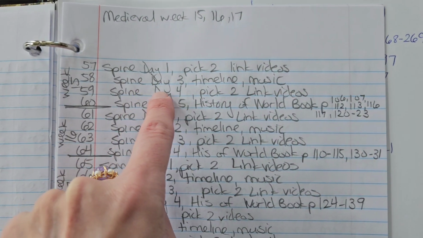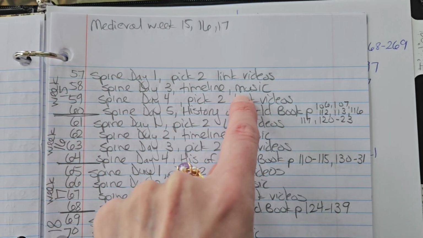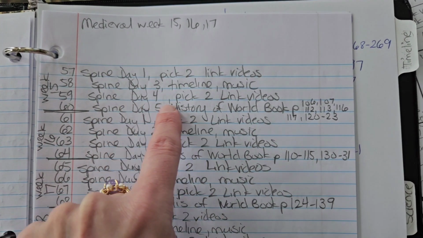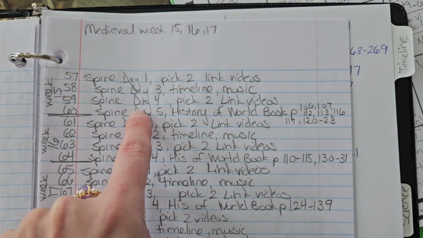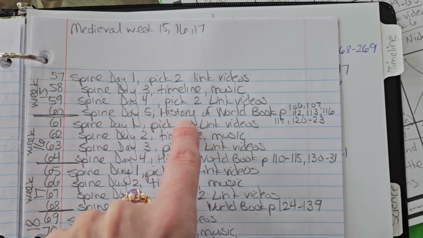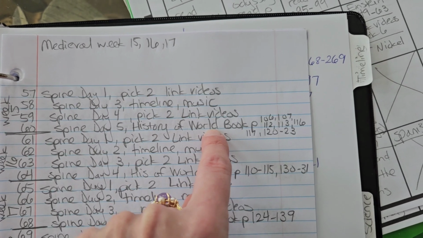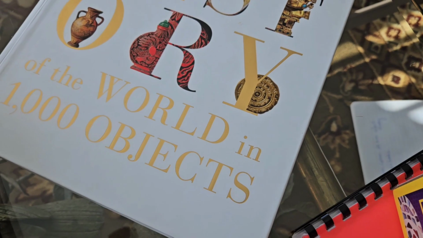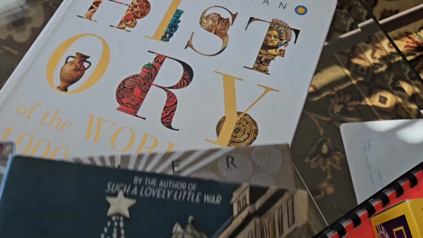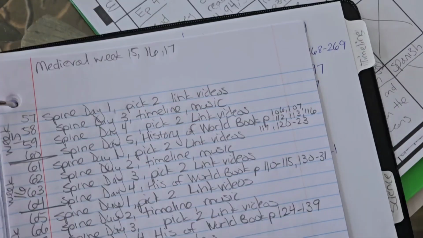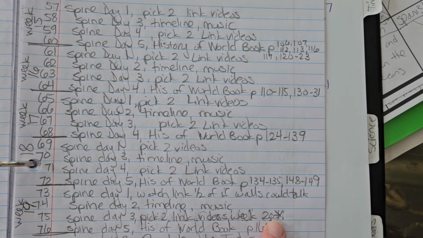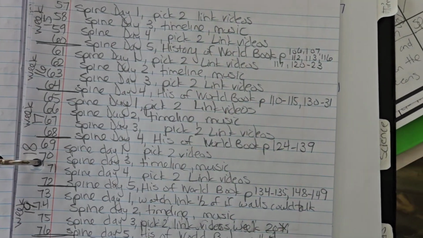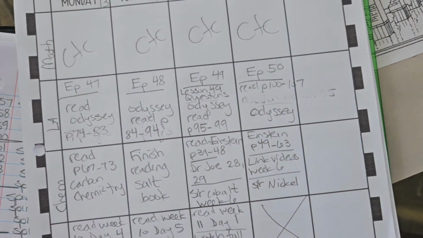And then the next day he reads the spine book, he does the timeline, and he does the music links. And the day after that, we've got more linked videos, and he does his main spine, and for the main spine, he reads the history of the world book. And then I wrote down the specific pages, and that would be this reference book right here. And then, of course, any activities, I put a star there so I know to gather the materials for it ahead of time. And then I move it to my clipboard each week.